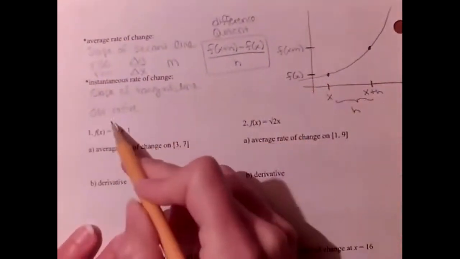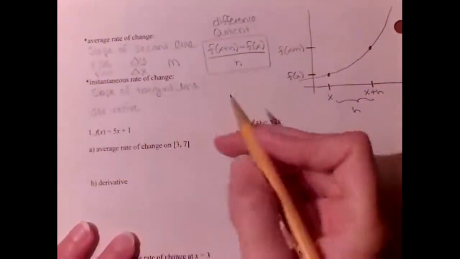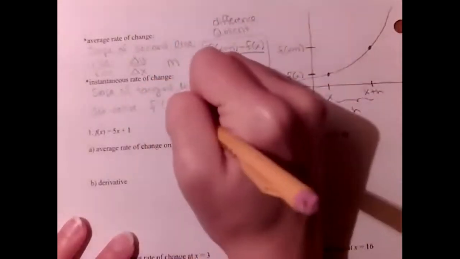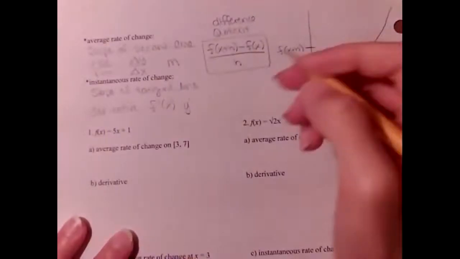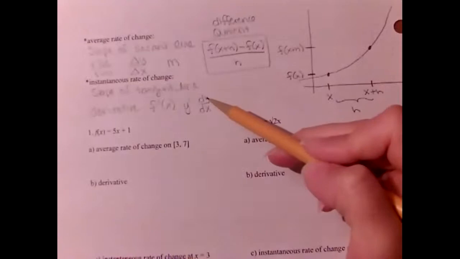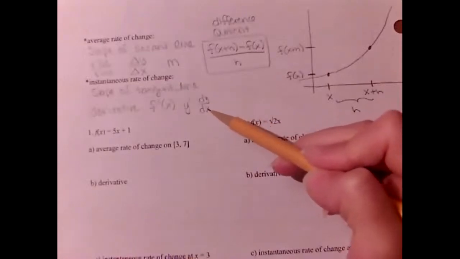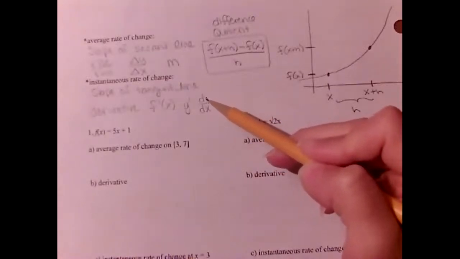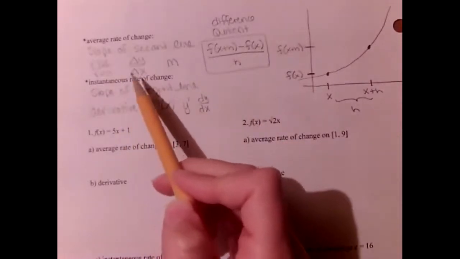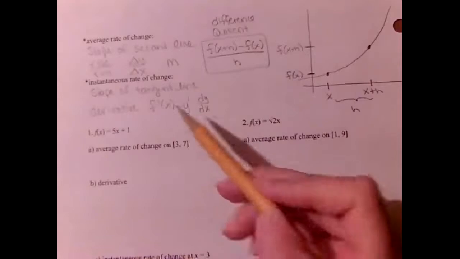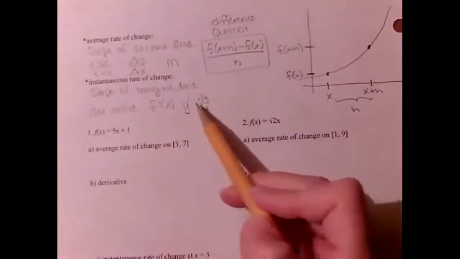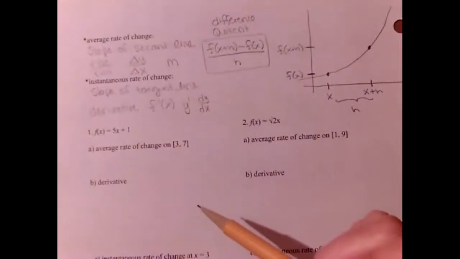And our notation for a derivative, there's several different ways you can write it. You'll see it as f prime of x, or y prime, or dy dx. It means derivative of y with respect to x, but it's differential y over differential x. It means the exact same thing that it meant here. This is all slope, okay? So if you see any of those notations, that's what derivative means. That's the notation that means derivative.